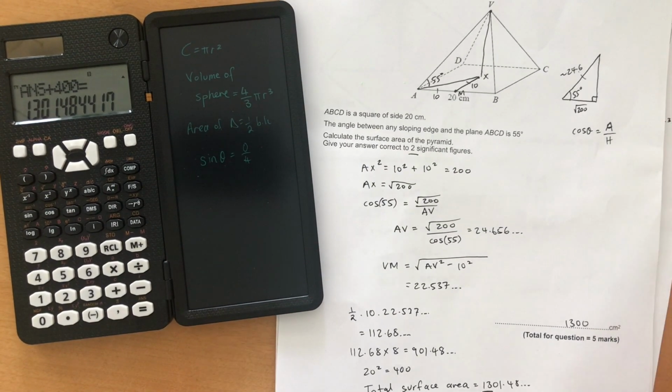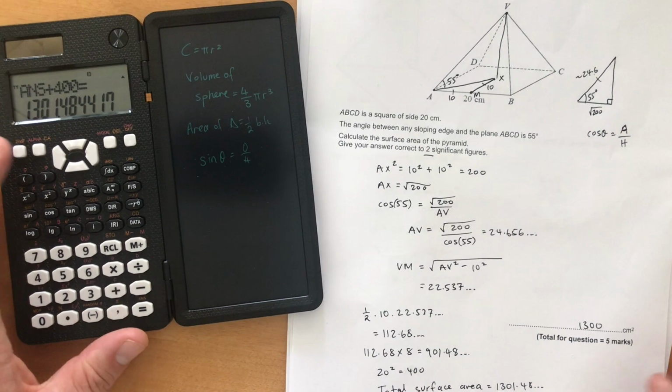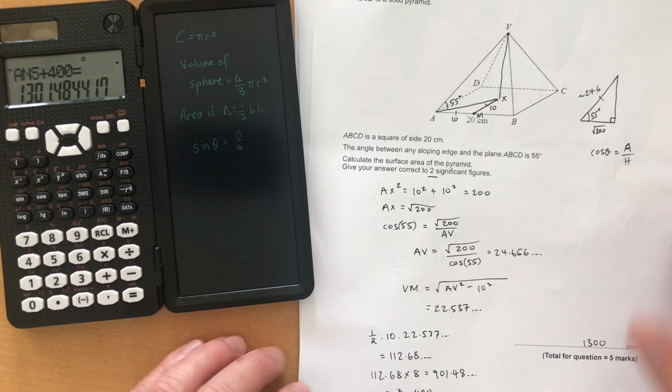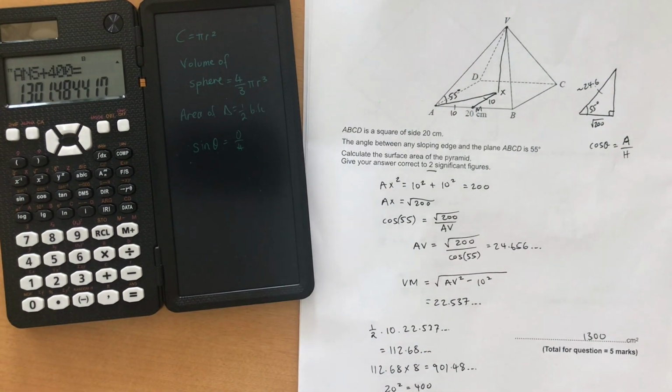Okay, so they were 4 3D geometry questions, a bit of a mixed bag of topics there. I just wanted a general kind of mix of questions, so hope you found that useful.